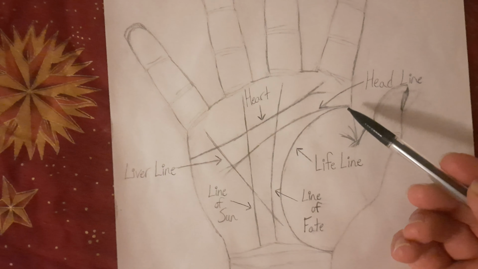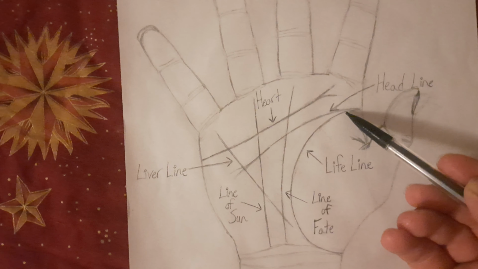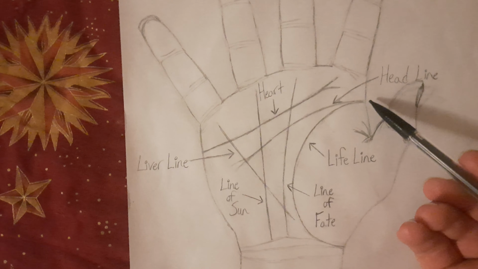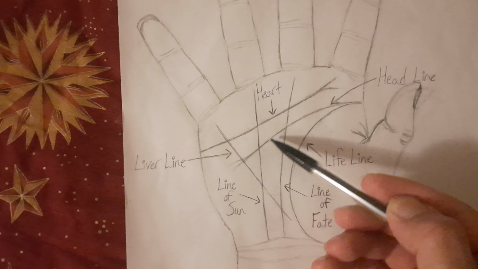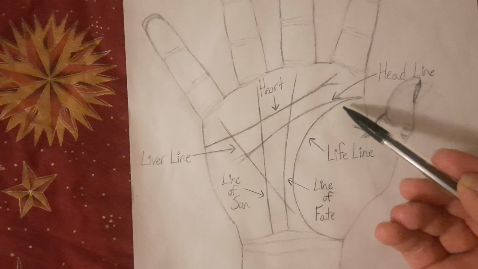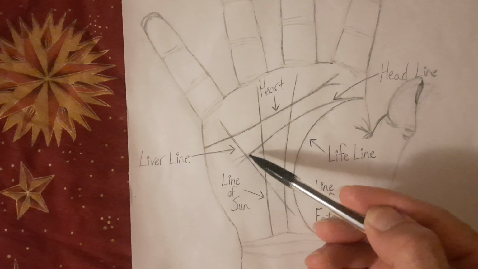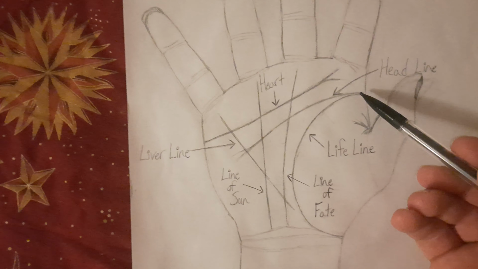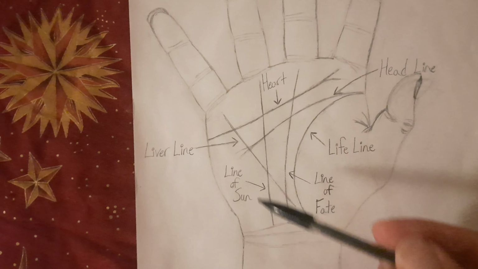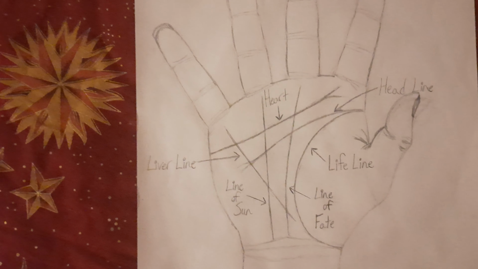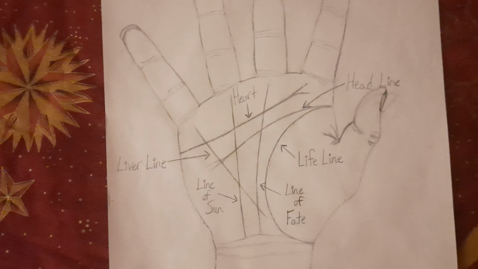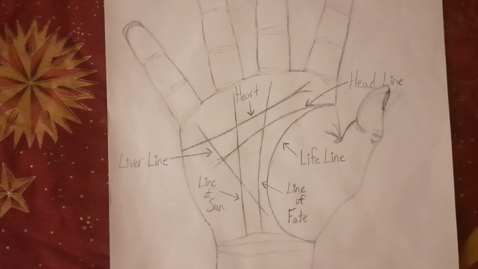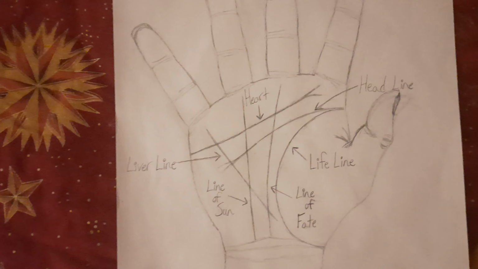Next, usually connected to the lifeline at the beginning, but sometimes detached, is the headline. Usually going through somewhat of the middle of the palm, close to it. The headline shows us at once our mental health and also the physical state of our head.